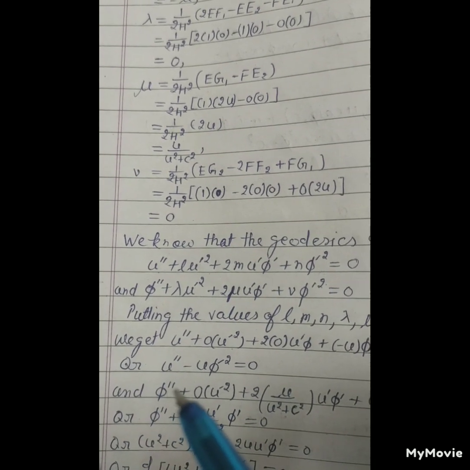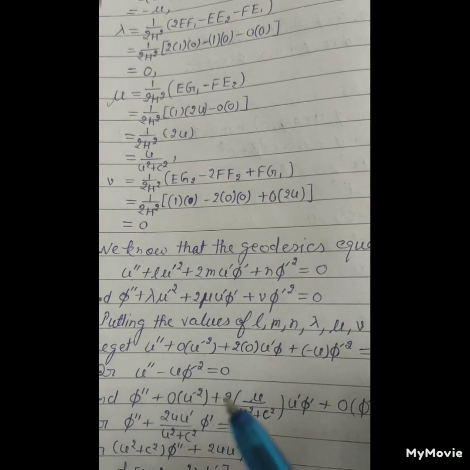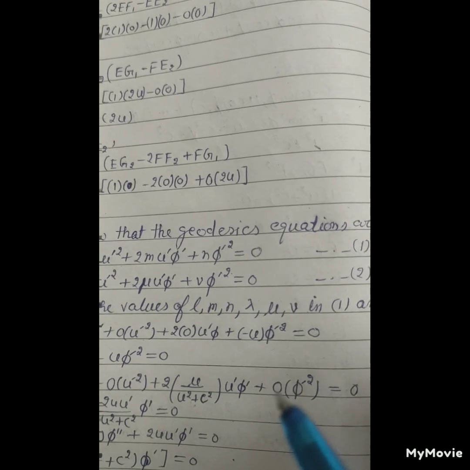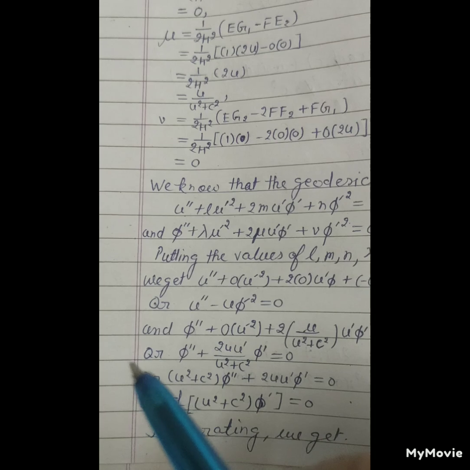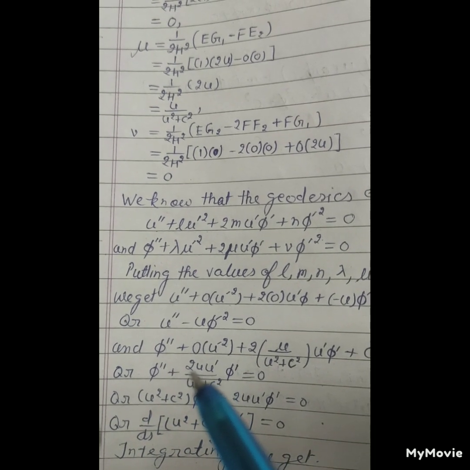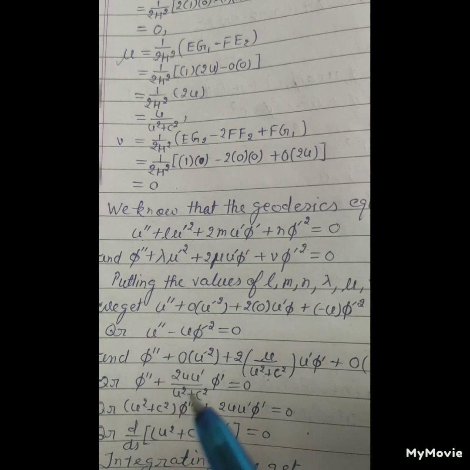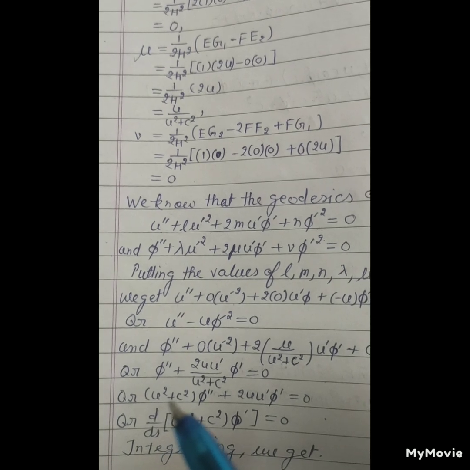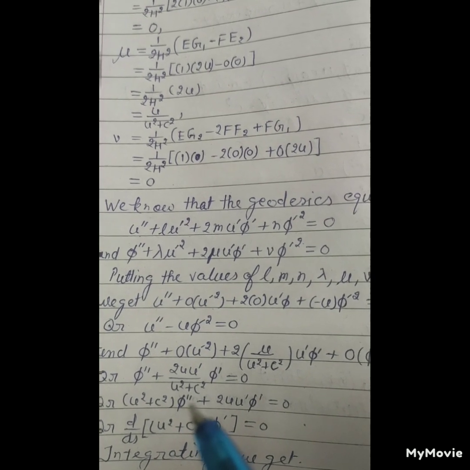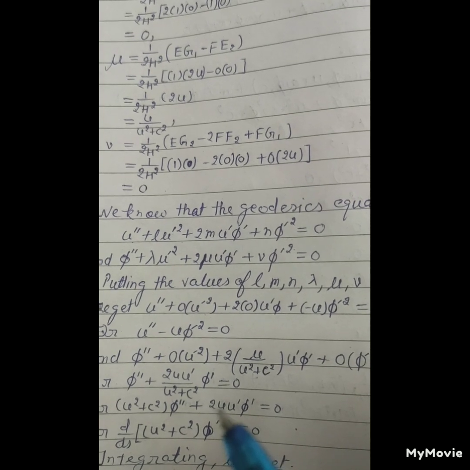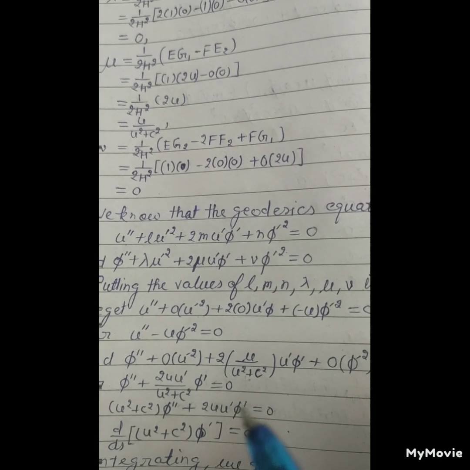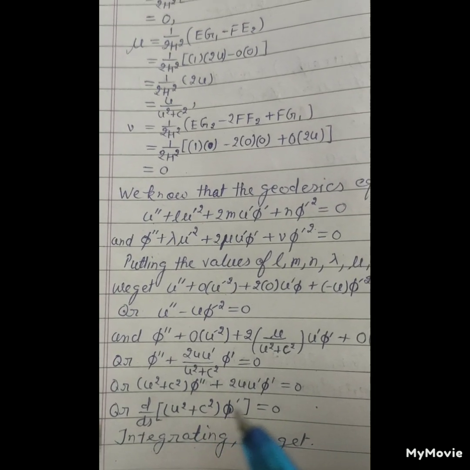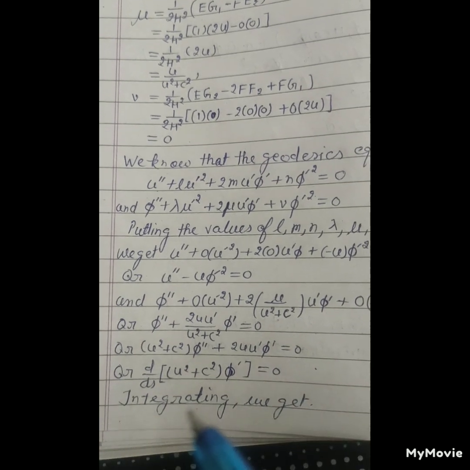and phi double dash plus 0 into u dash square plus 2 into u upon u square c square u dash phi dash plus 0 into phi dash square equals 0, or phi double dash plus 2 u dash upon u square c square into phi dash equals 0, or u square c square into phi double dash plus 2 u dash phi dash equals 0, or d over ds of (u square c square phi dash) equals 0.